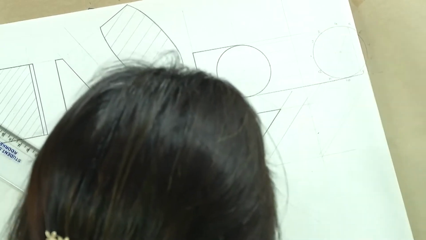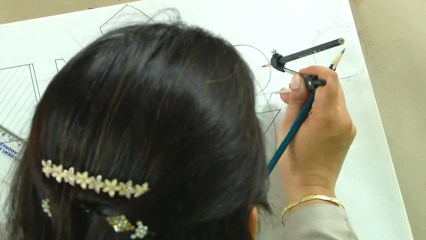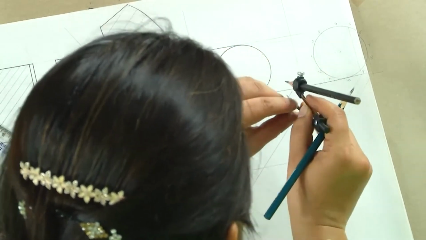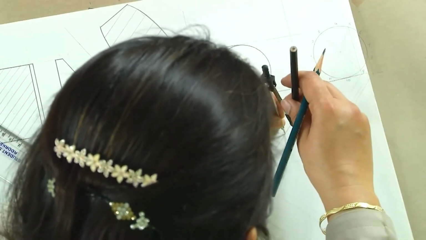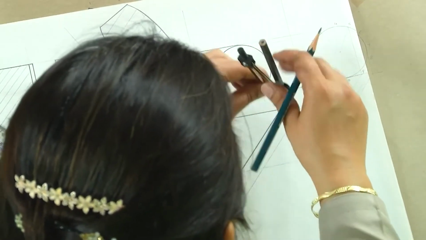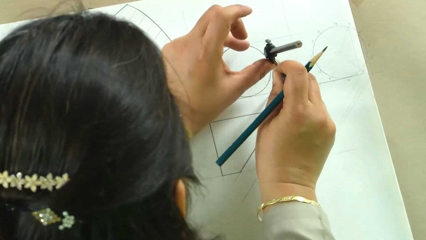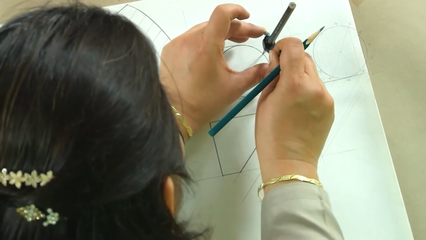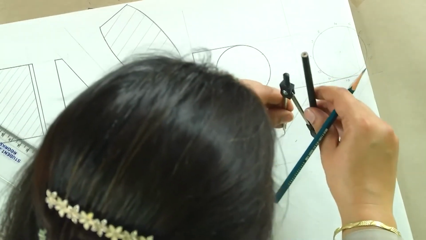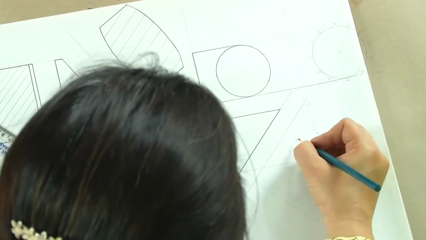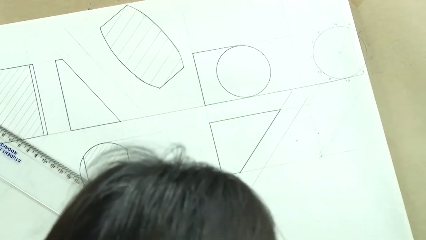Now 12 and 2. So this is your 12. This is our 2. So we have 2 and 12 here.